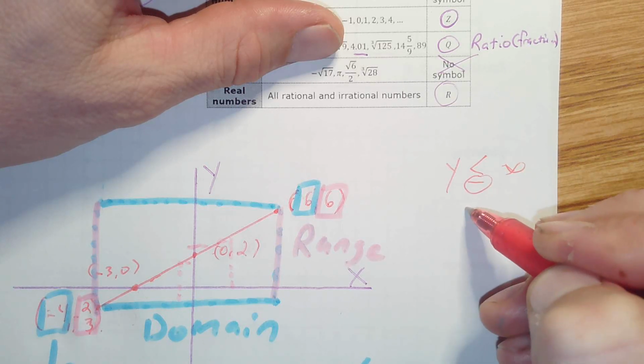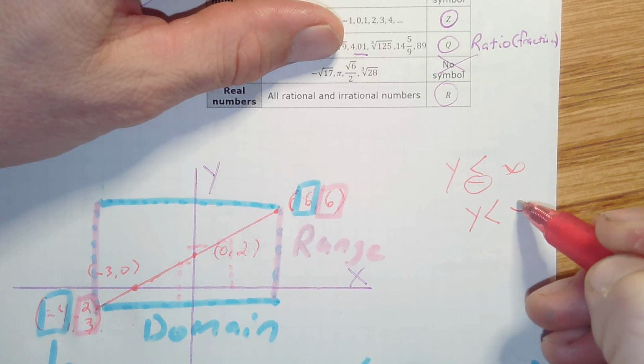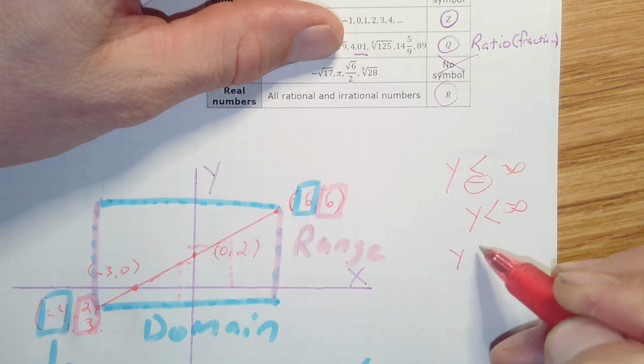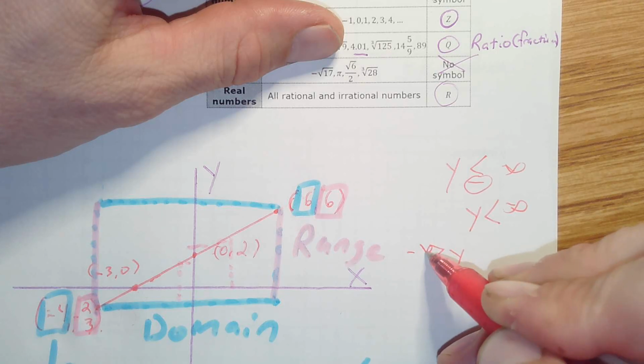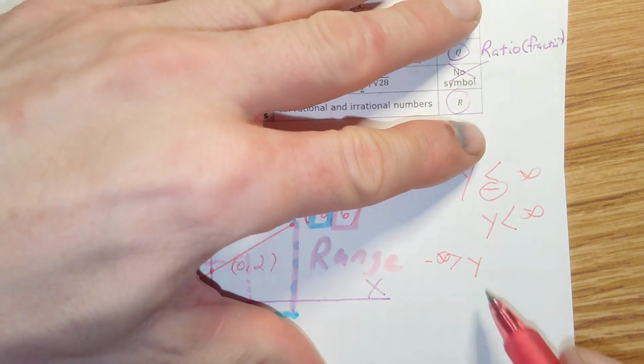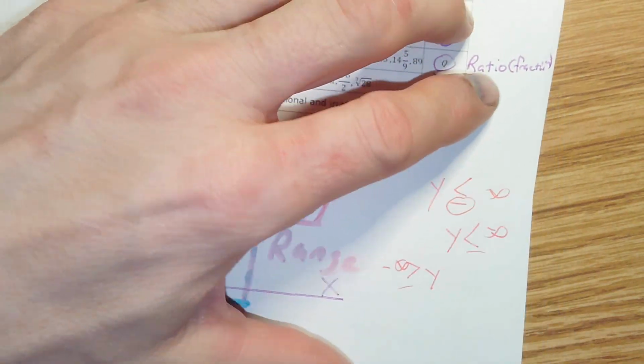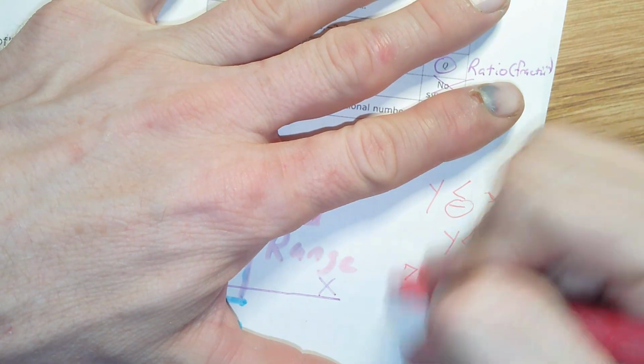It has to be y is less than infinity, or y is greater than negative infinity. They're never equal to infinity because it can't be equal to infinity.